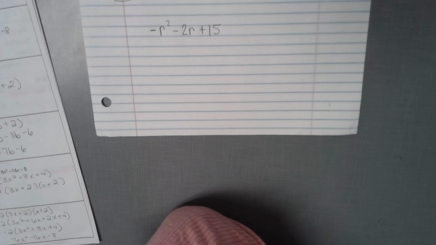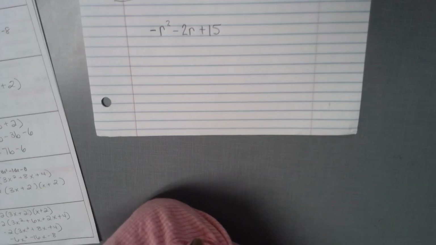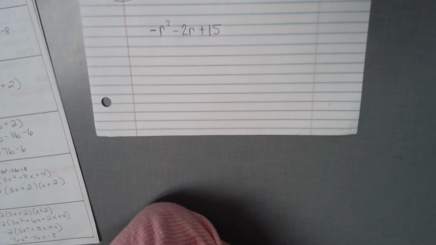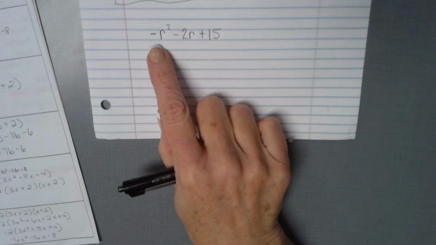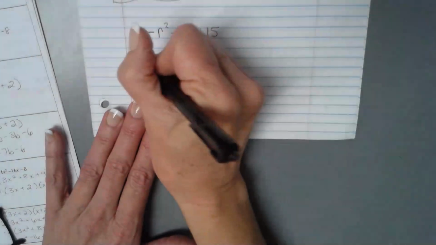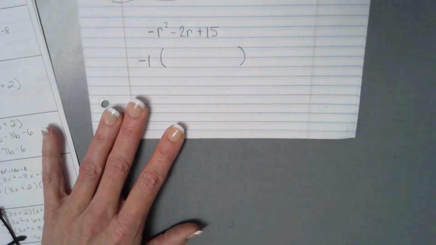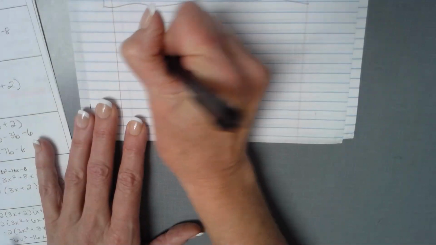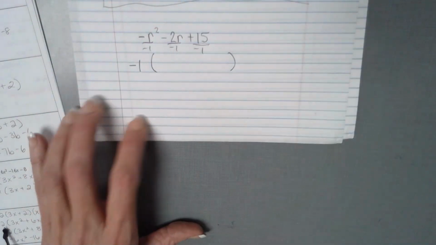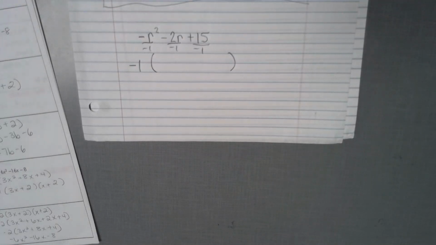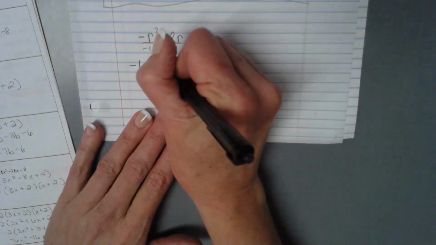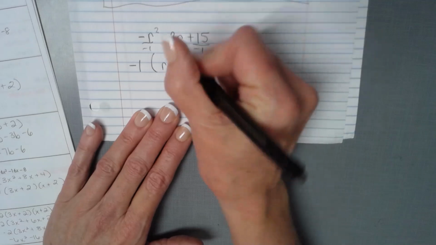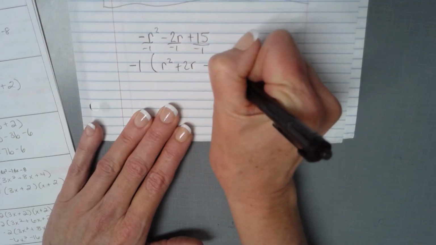Who knows why? Says it right up above my head. Because the leading term is a negative. The r squared is negative, folks. We do not want to work a problem out with that. So you are going to pull out a -1 and you're going to factor by greatest common factor method first. What does that do, really? When I just pull out a -1, what's that doing on the inside? That's it. So now your r squared is positive. Now this is a positive 2r, and now this is a -15.